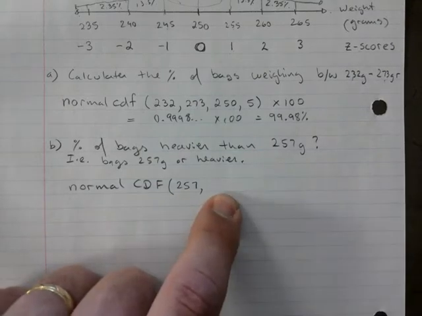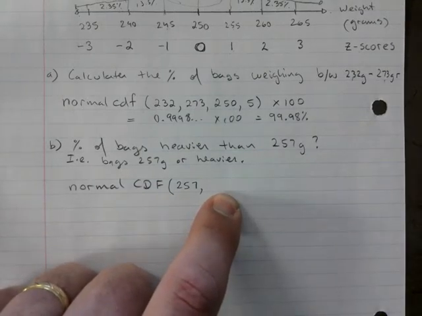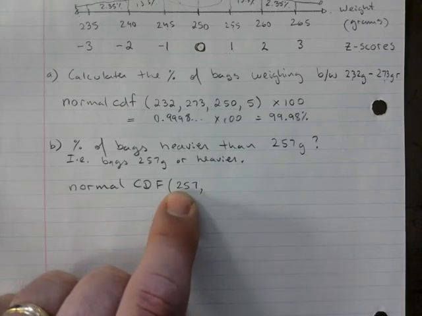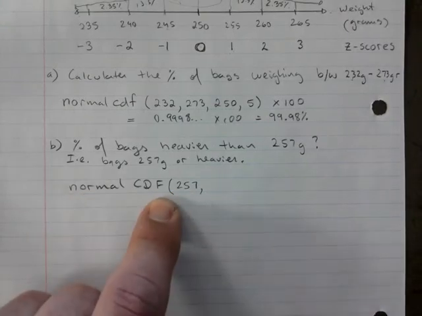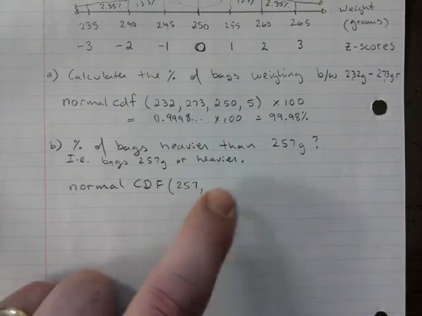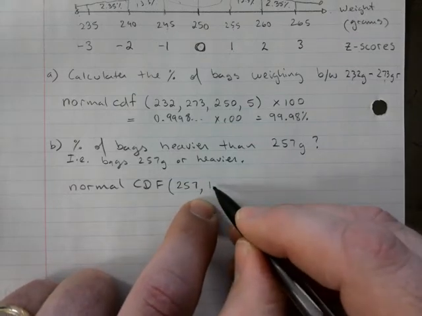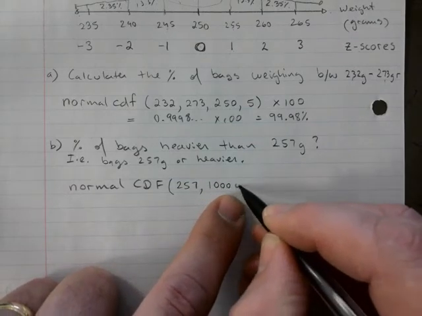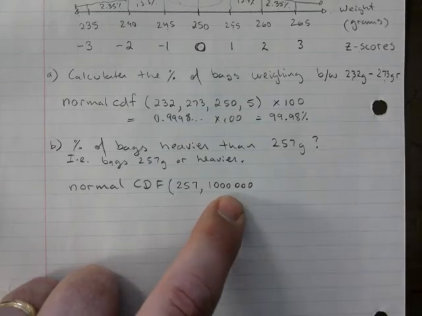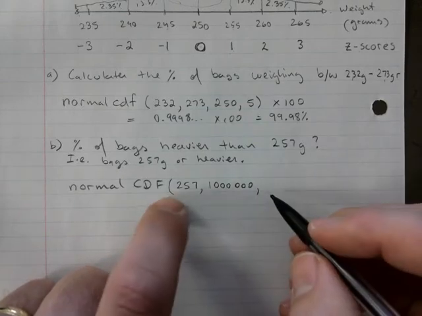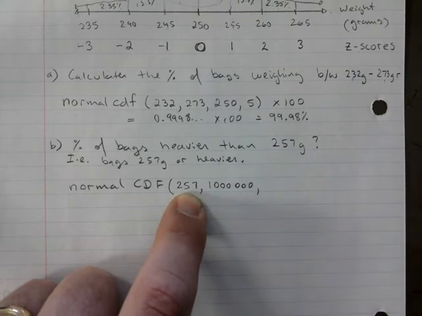And I don't have an upper limit, really. I just want 257 and heavier, but normal CDF needs something that's really, really big on the other end. So that's where we go 1 million. Just think of the fact that you would like $1 million, right? And given the 257, 1 million takes care of it for sure, right?